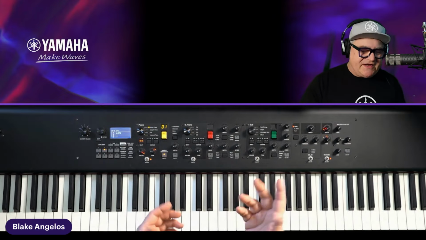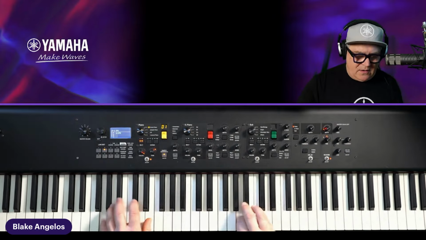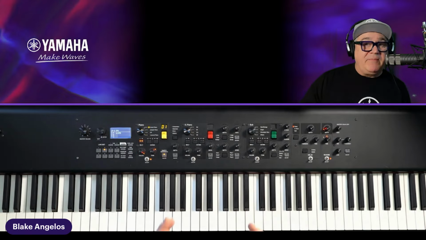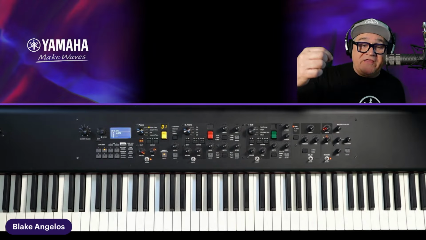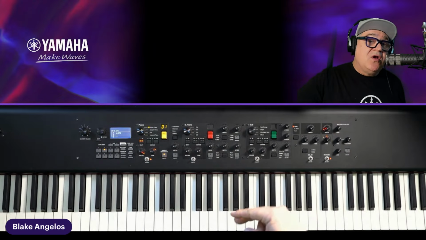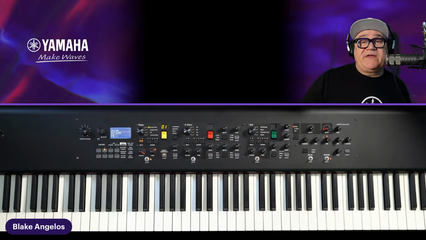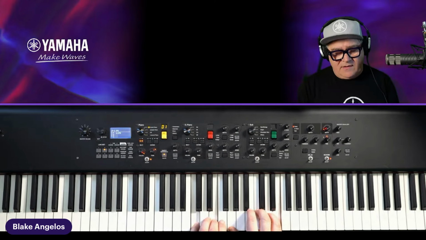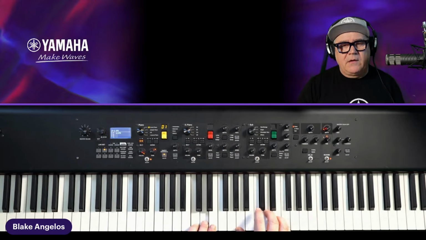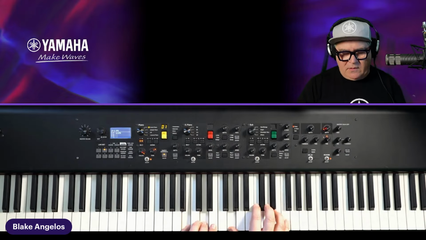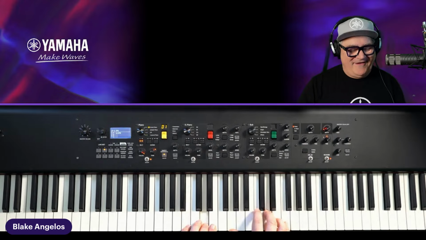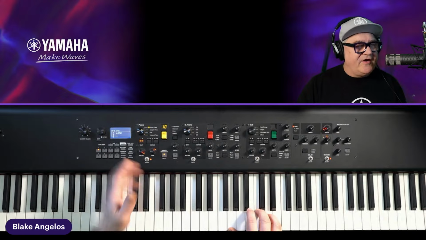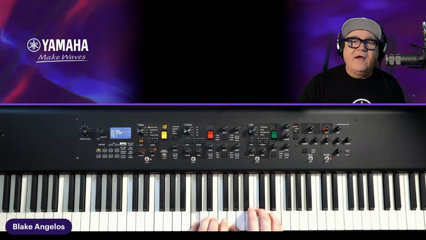Here's the CFX2. You know, they're both great pianos. I think I would prefer the CFX2 for smaller ensembles, more intimate things, more classical, more jazz. So here's the CFX2. That was the CFX1.